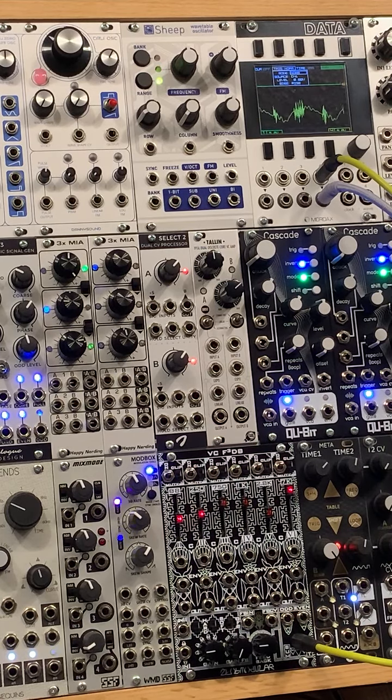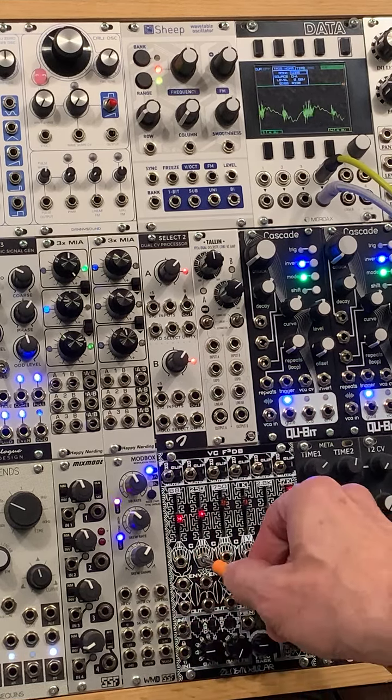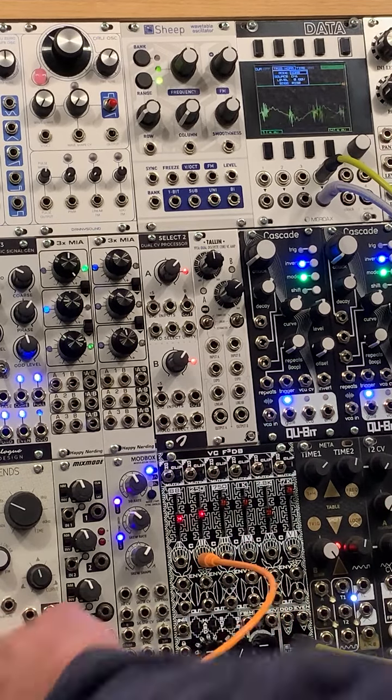Demonstrate that if we modulate any of these VCAs, we can get a kind of animated effect. So here's the VCA input, let's say, for this slider. If I use this output from Just Friends.